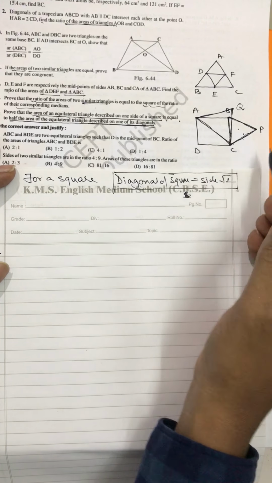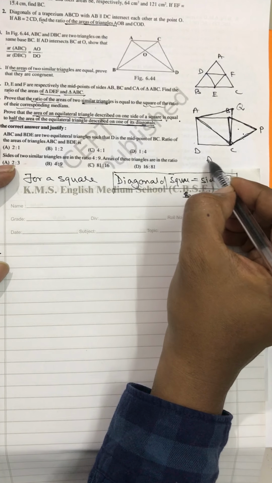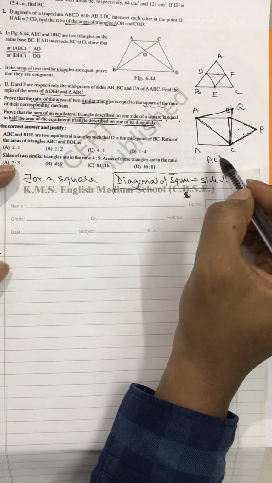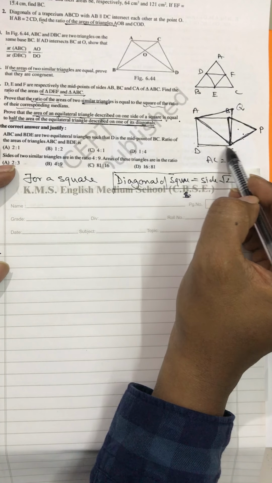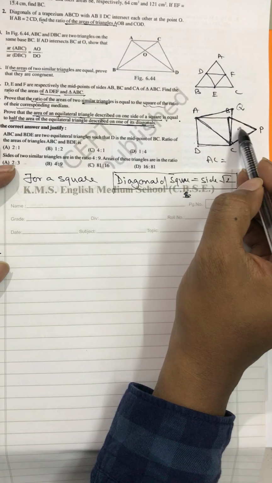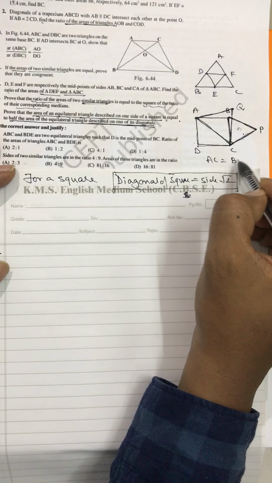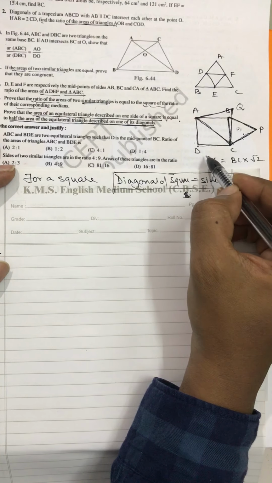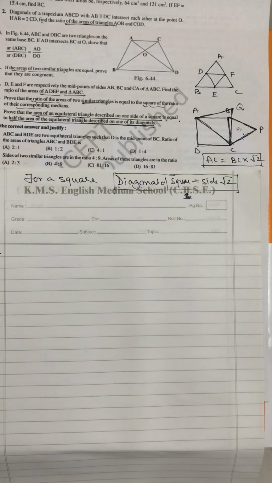So in this case, if this is the square and this is the diagonal, so AC is equal to side root 2. So I can take AB root 2, I can take BC root 2, I can take DC root 2, I can take AD root 2. But because I am dealing with this triangle, I will say AC is equal to BC into root 2. This is the very important property that you have to use. That's all. Otherwise, this question is really very, very, very easy.